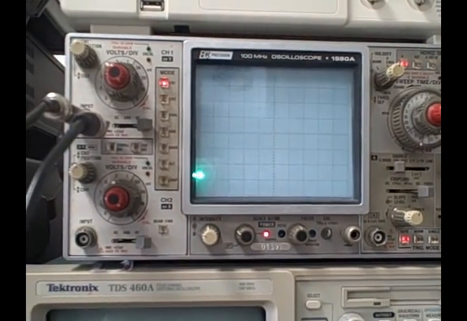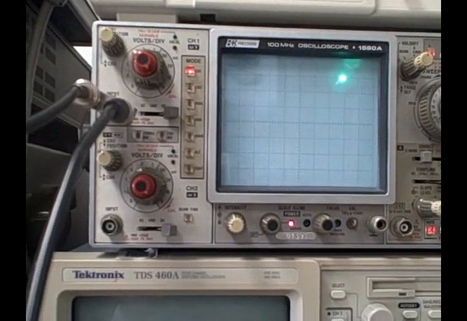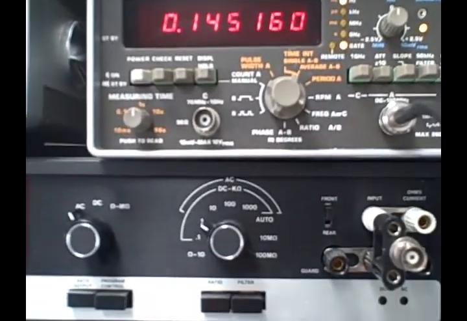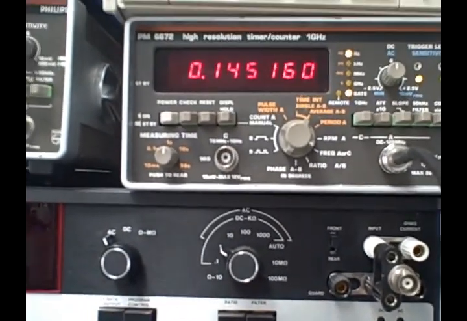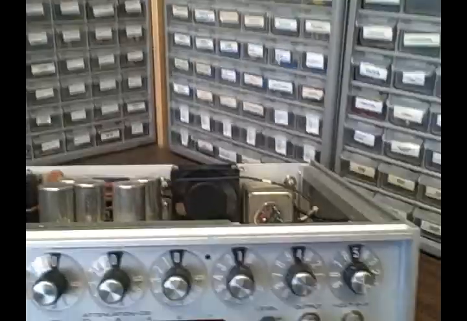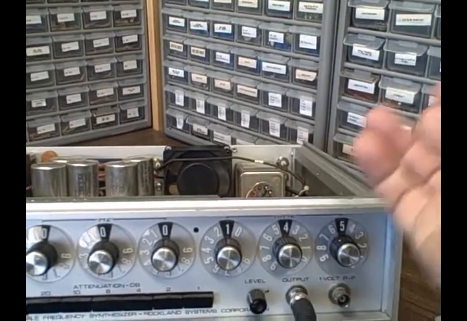So this is 3 volts peak to peak that I am seeing, and I am working at a frequency of about 0.145. So 145, that's what I dialed in. So okay, show me that that means anything to me.